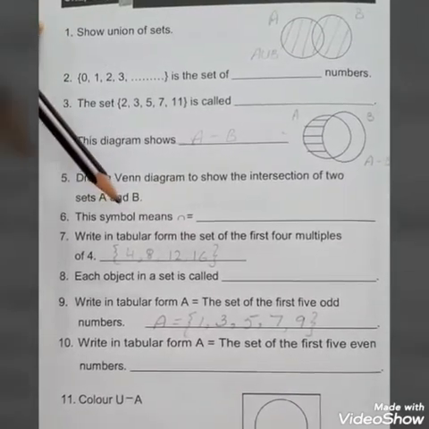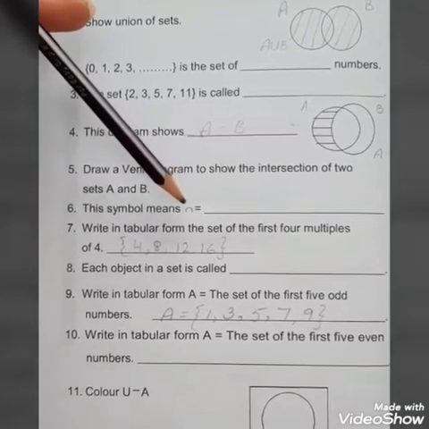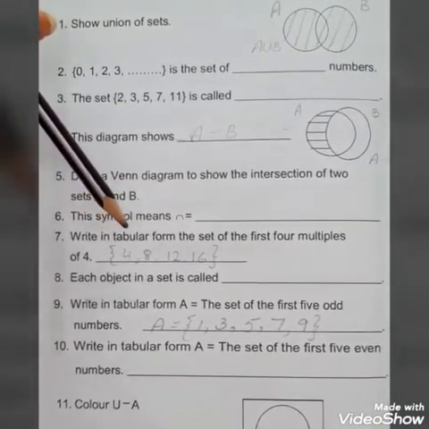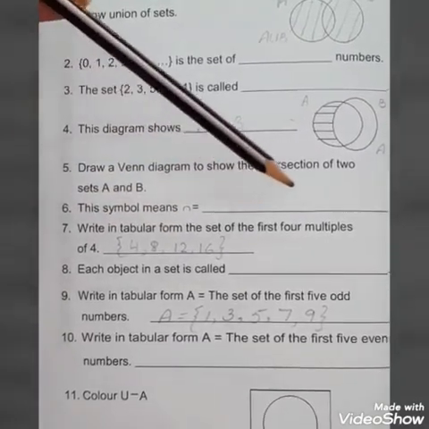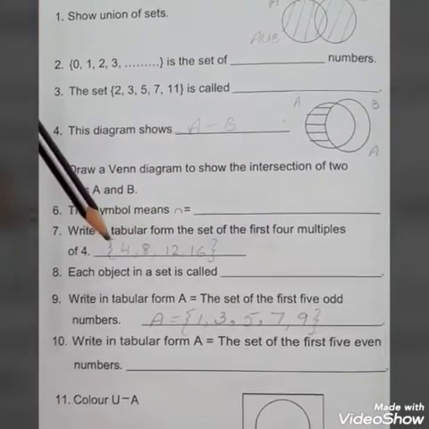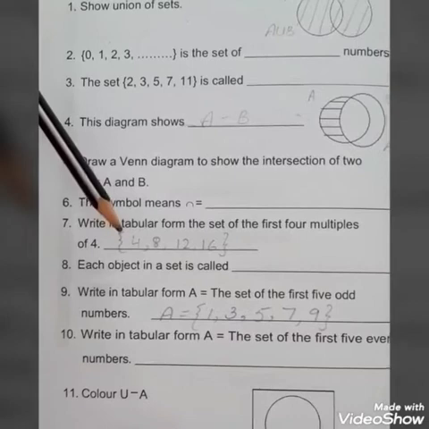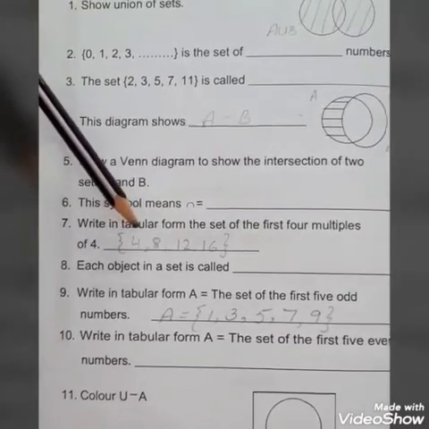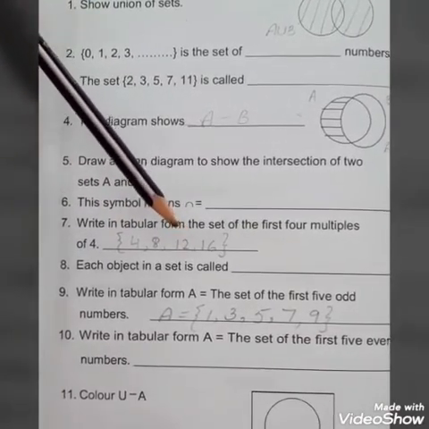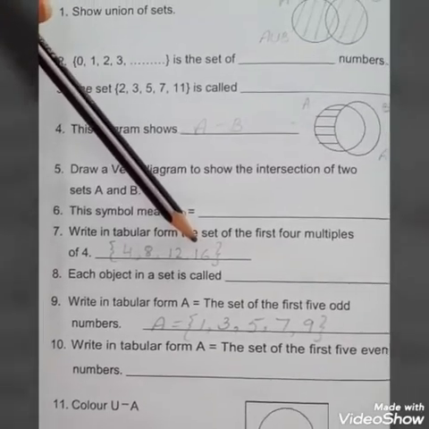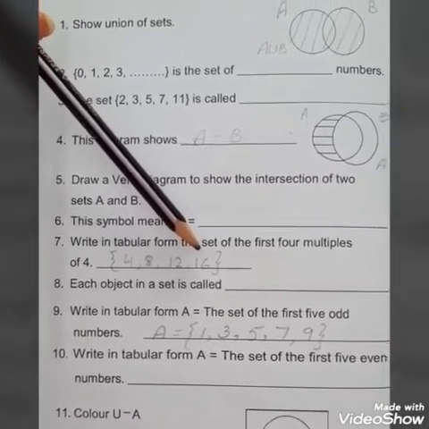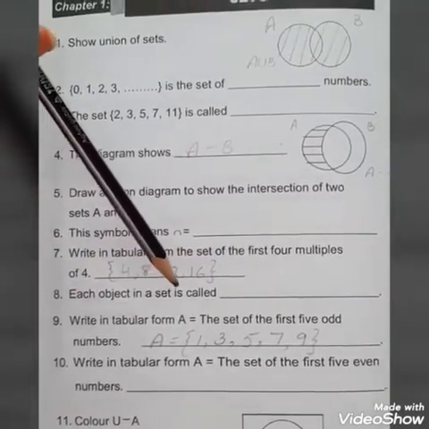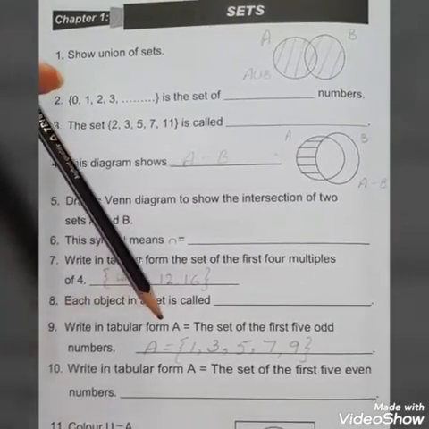Question number 6, this symbol, you know the meaning of this symbol. This is the symbol of intersection. Write in tabular form the set of first 4 multiples of 4. Tabular form means we have to write it down in brackets, in numbers, right? So first 4 multiples, 4 times 1 is 4, 4 times 2 is 8, 4 times 3 is 12, 4 times 4 is 16, and we have to write down just the first 4 multiples of 4, right? Each object in a set is written in tabular form.